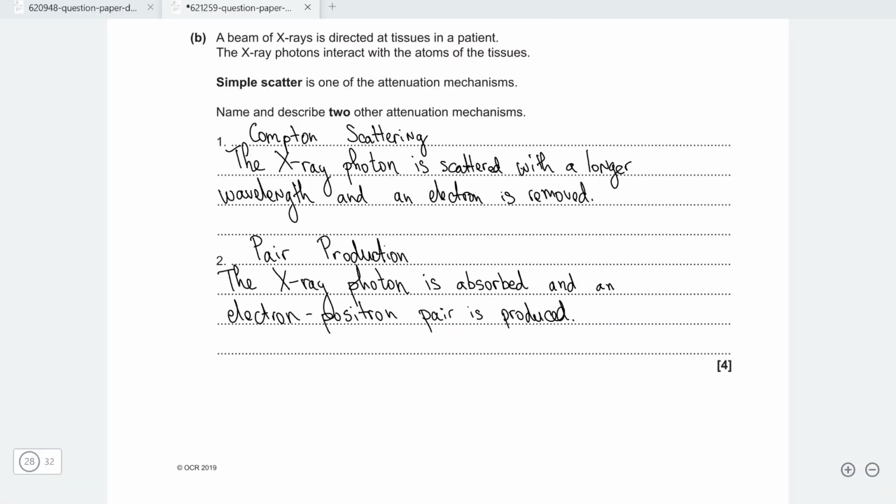Okay, part B, we have a beam of X-rays directed at tissues in a patient. The X-ray photons interact with the atoms of the tissues. Name and describe two other attenuation mechanisms. The ones which I've chosen are Compton scattering. In Compton scattering, the X-ray photon is scattered with a longer wavelength and an electron is removed. I've also chosen pair production, in which the X-ray photon is absorbed and an electron-positron pair is produced.